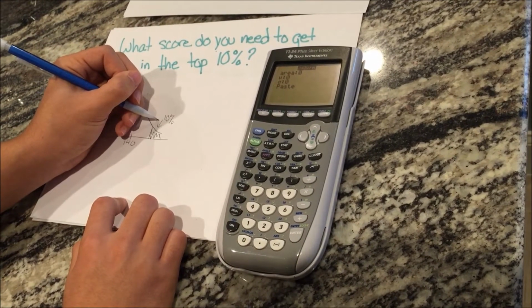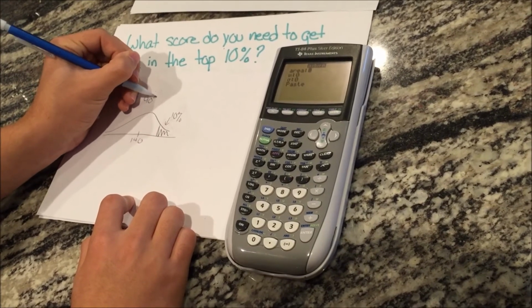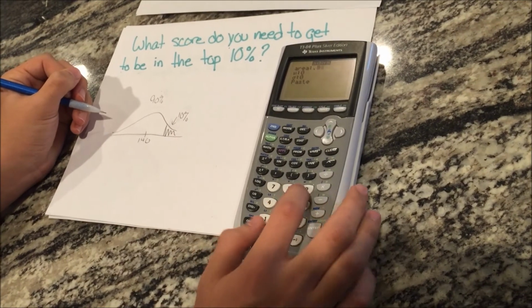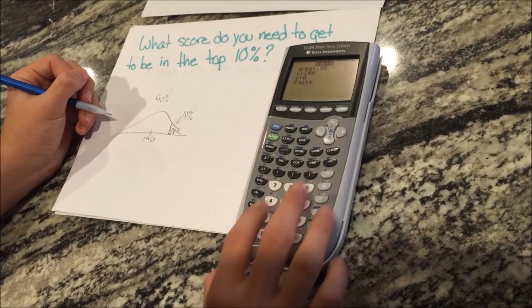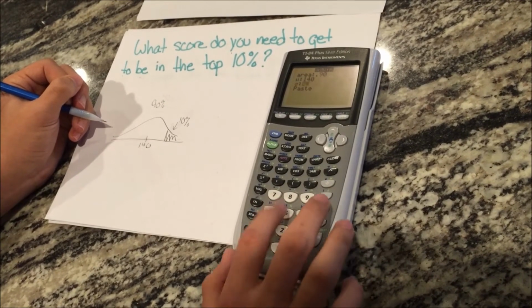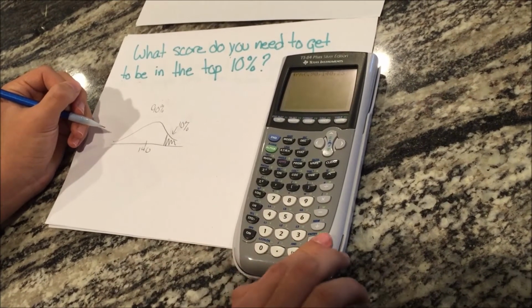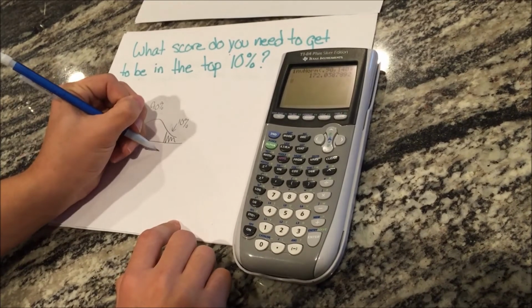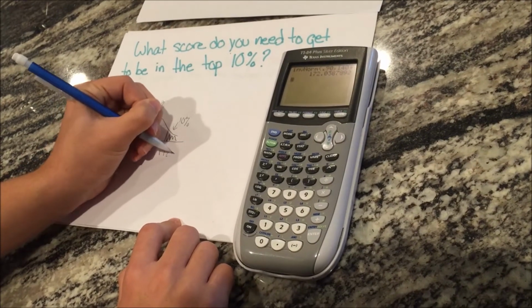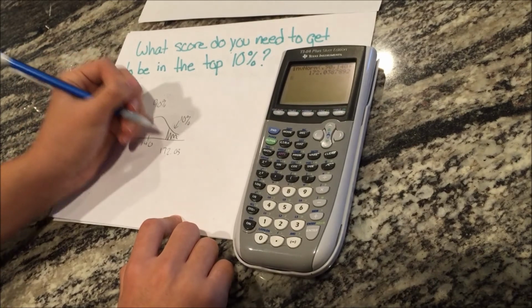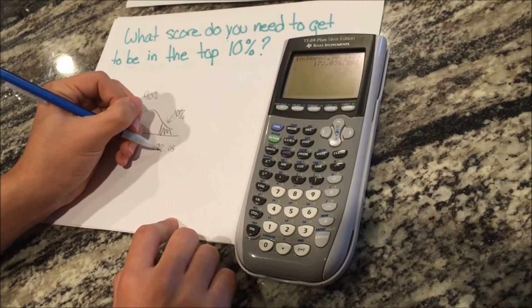So if there's 10% above, that means there's 90% below. So you do 0.9 for 90%, 140 is the mean, and 25 is the standard deviation. So this means you need a score of 172.03 to be in the top 10%, or you have to be above 172.